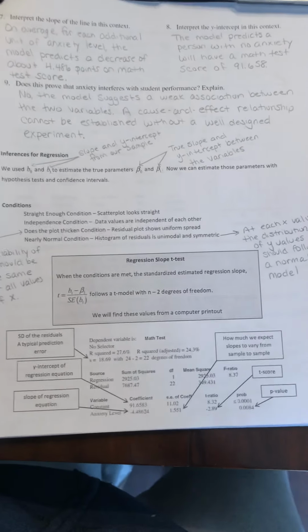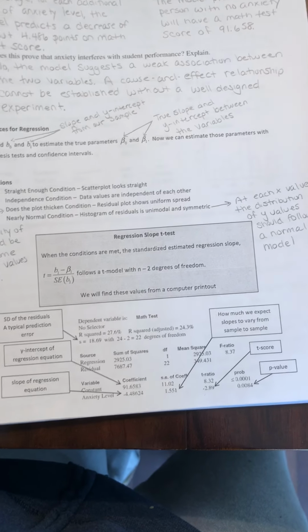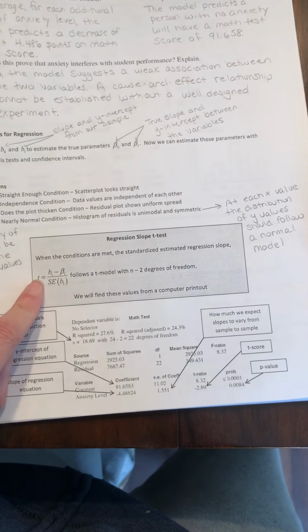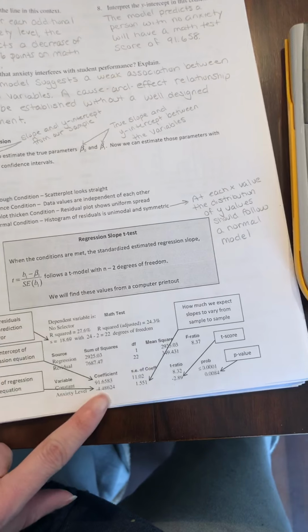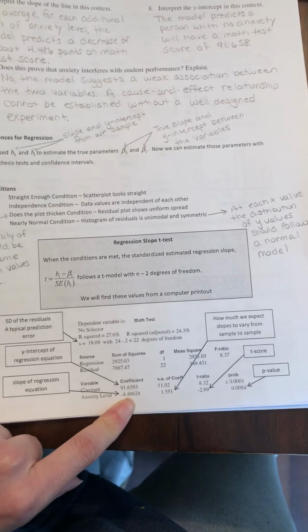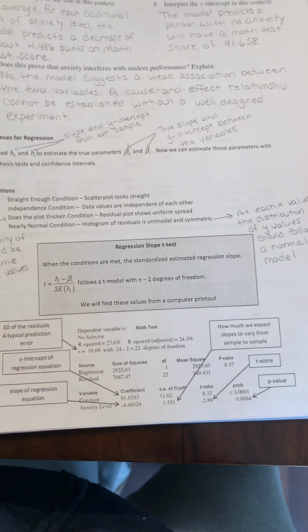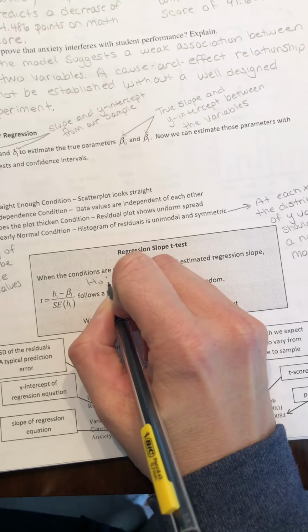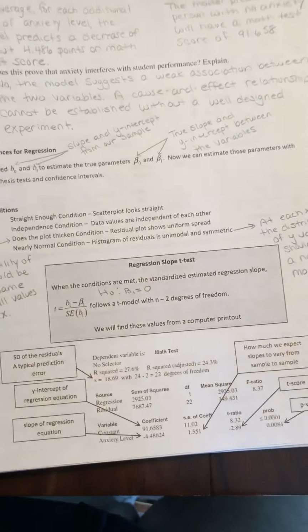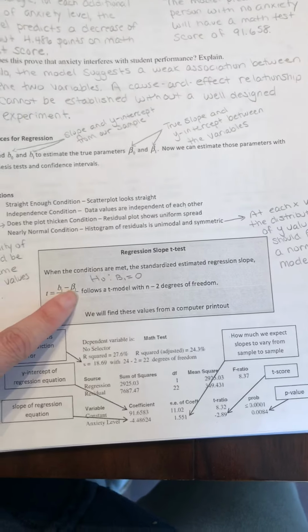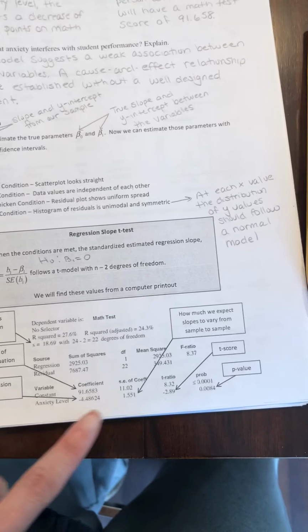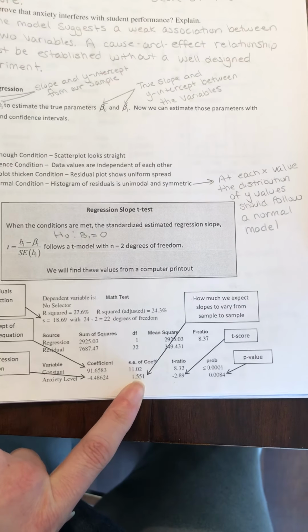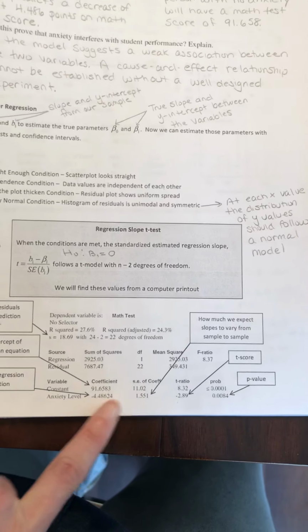Okay, so how do we run this test? Well, what we're going to do is get our t-score. We're going to take the slope, which we're going to get from our regression printout, so that'll always be given to you. And then you're going to subtract what we hypothesize is the true slope. Now, we always hypothesize that the true slope is 0. I'll show you that in a minute. So we're just basically subtracting 0 here. And then we're going to divide it by the standard error of b1. And the standard error of b1 is going to be this number right here. So these numbers will always be given to you.